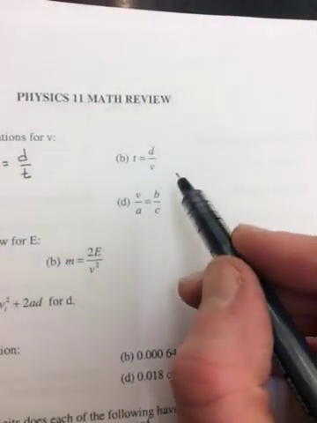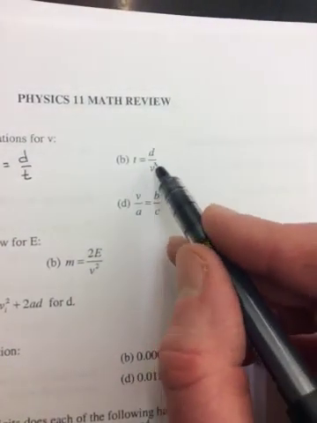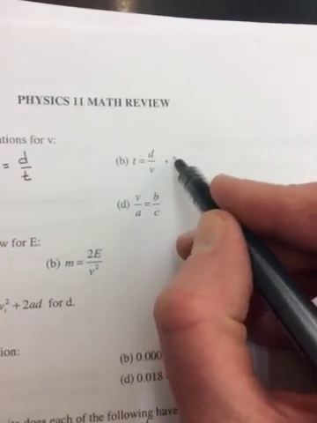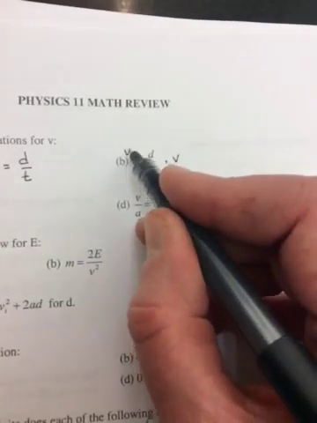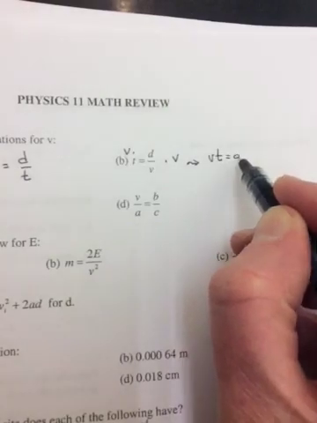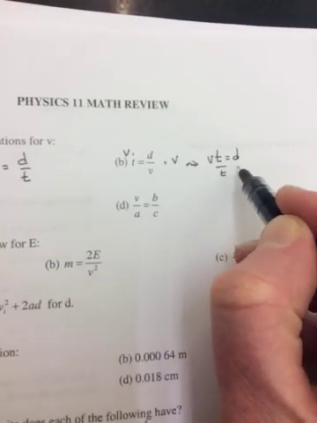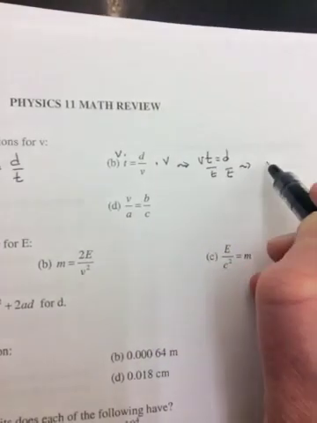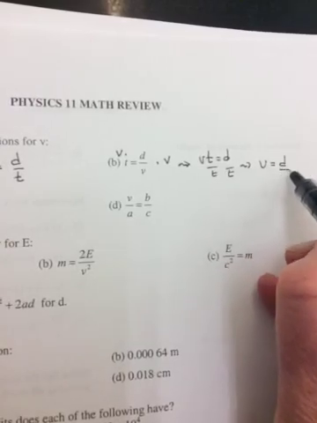For b, you still want to rearrange for v, so you want to get it off the bottom. So multiply both sides by v. So you'll have vt equals d, and then divide both sides by t. So it'll become v equals d over t again.